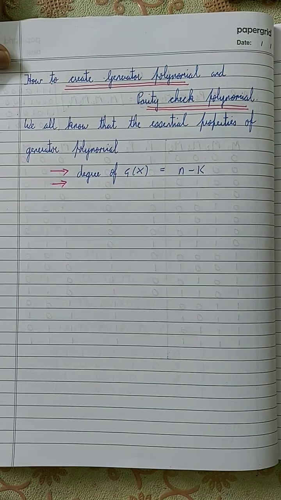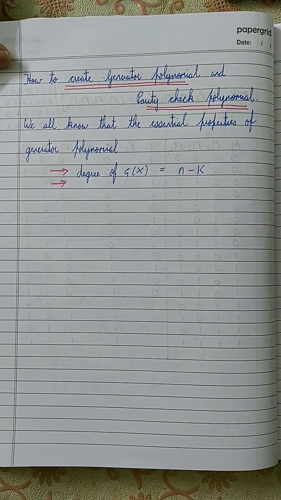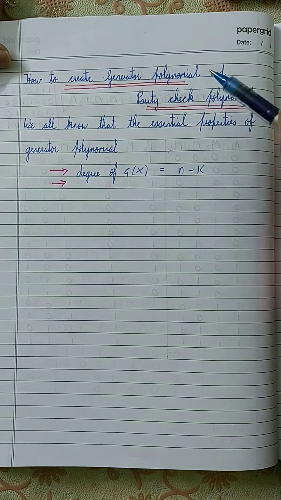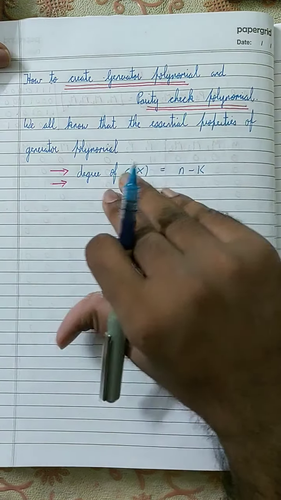Hi everyone. Here you are going to learn about a very important topic: how to create the generator polynomial and the parity check polynomial. In the last video you learned some of the important properties of the generator polynomial, so we are going to apply those properties in this video.